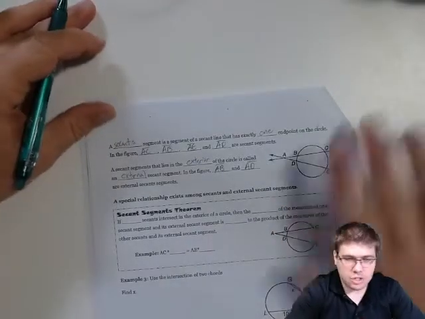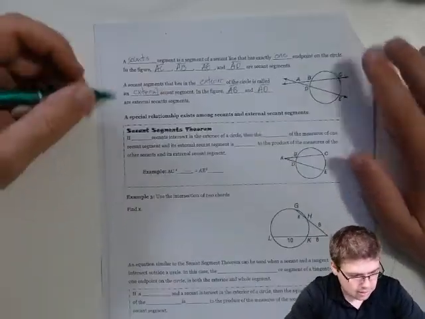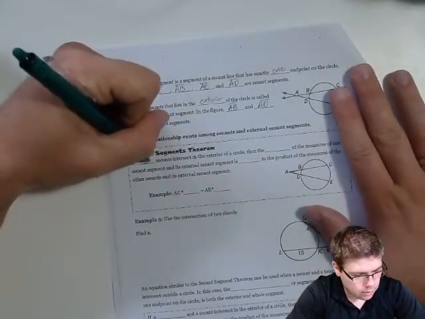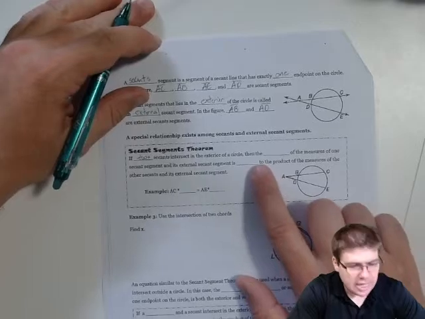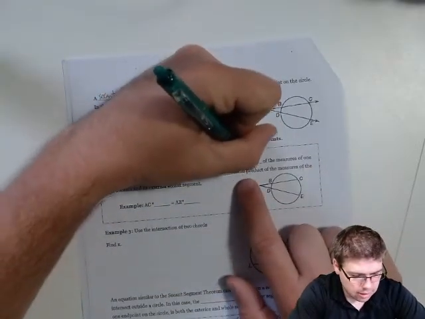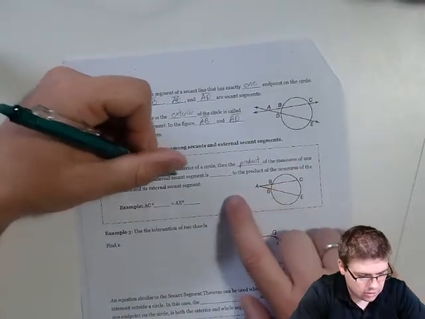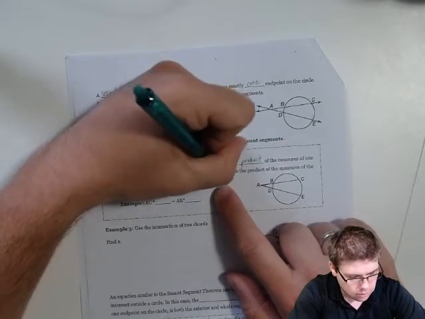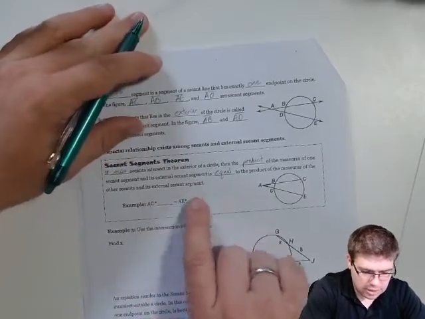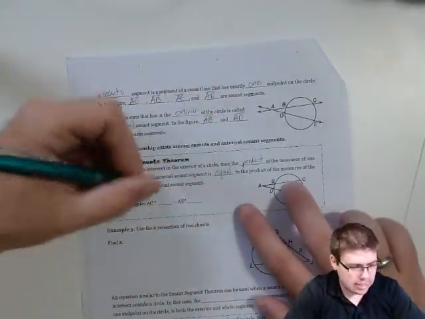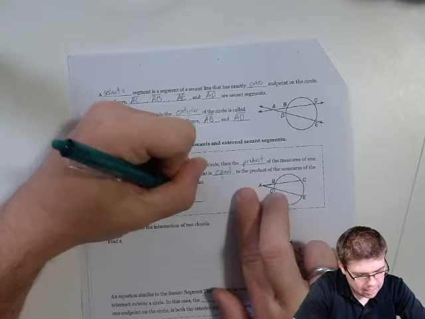And so there's a special relationship, and this comes from similar triangles again, that we can come up with for secant segments. If two secants intersect in the exterior of a circle, like these, then the product, so we're going to multiply, of the measures of one secant segment and its external secant segment is equal to the product of the measures of the other secant and its external secant segment. So in this case, we could do AC times AB, that's its external secant segment, and AE times AD.